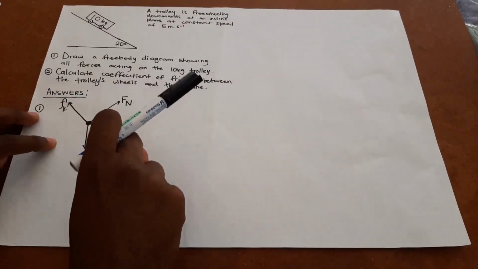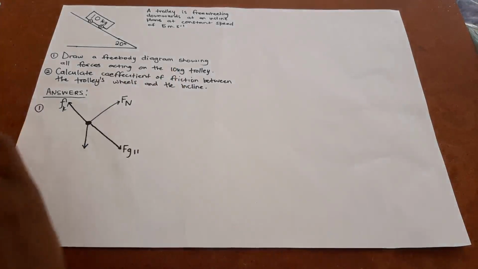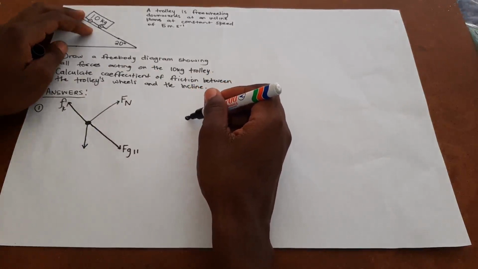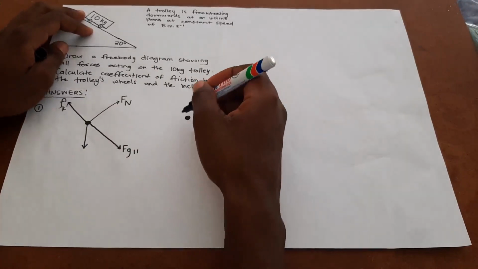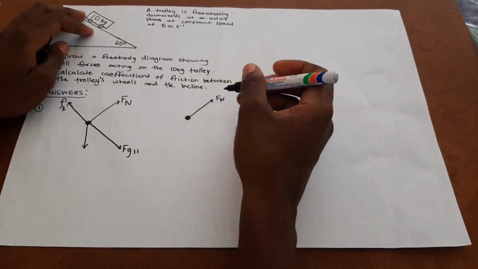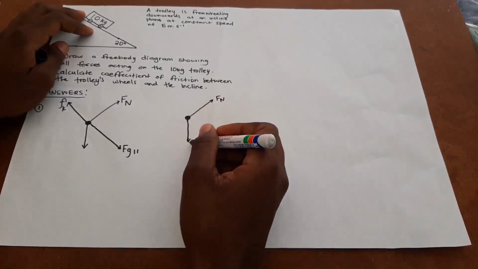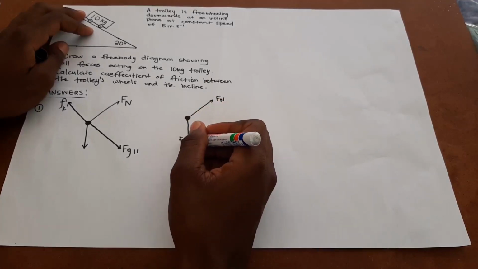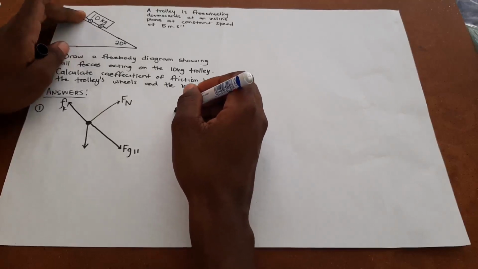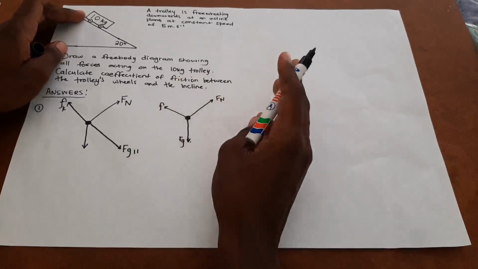So in order for us to do that, let's first find our components. Let me come this side and draw another free body diagram so that we can work through our components. We have a normal force, a gravitational force acting downwards, and a frictional force.